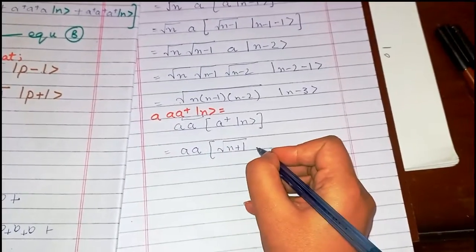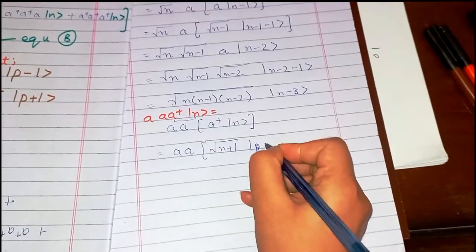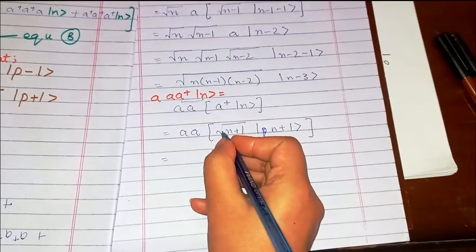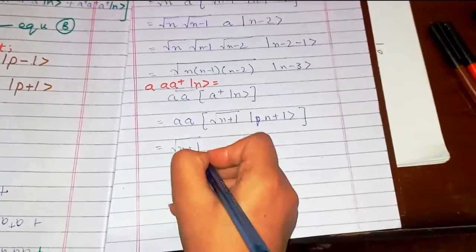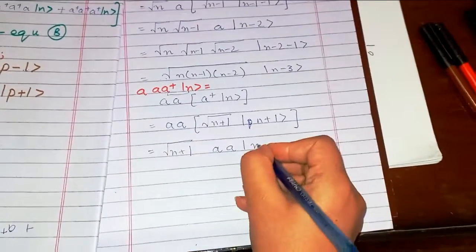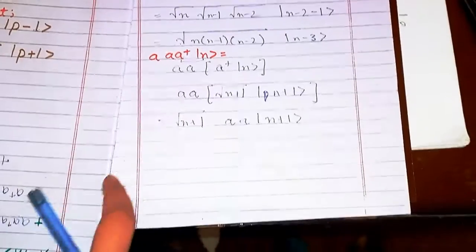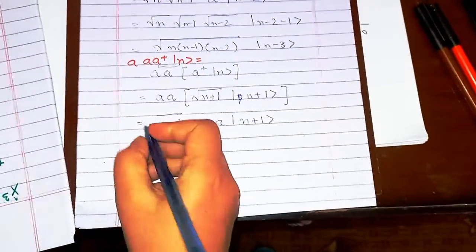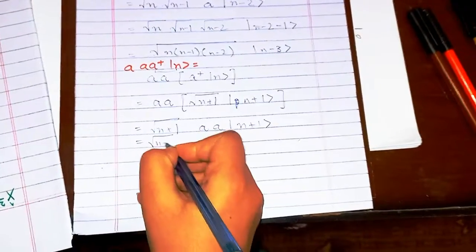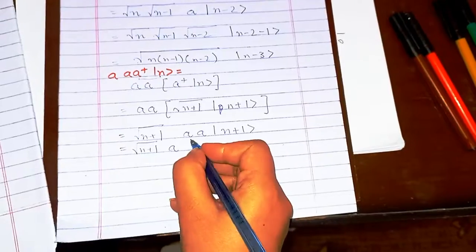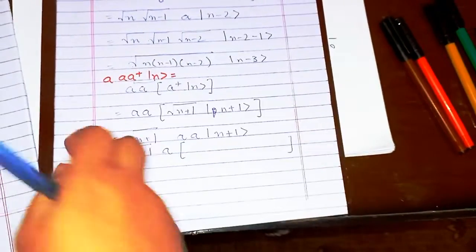So it's square root of n plus 1 and ket n plus 1. Now this square root of n plus 1 can be taken outside because it's a constant. Operators only apply on kets, that is why we just keep the constants outside. Now we'll apply this a on this ket, using the lowering operator formula.